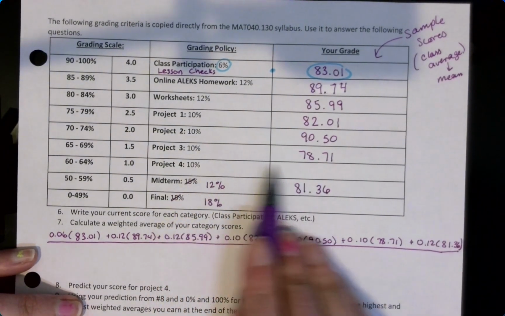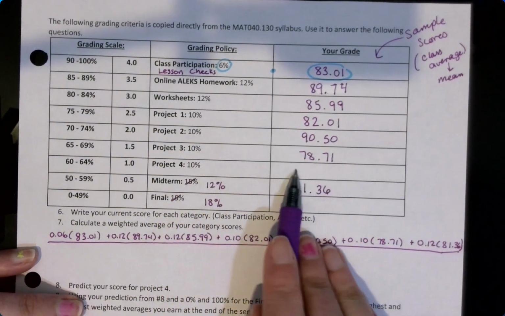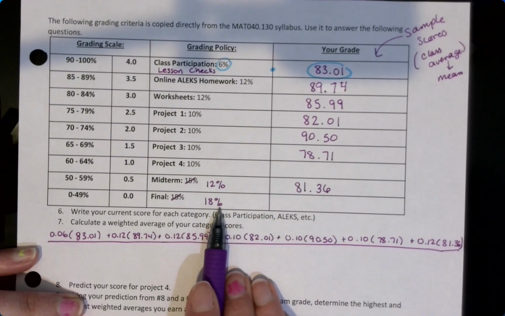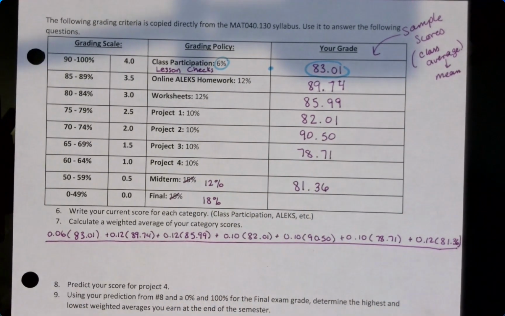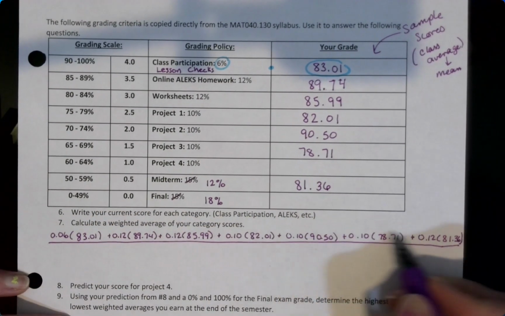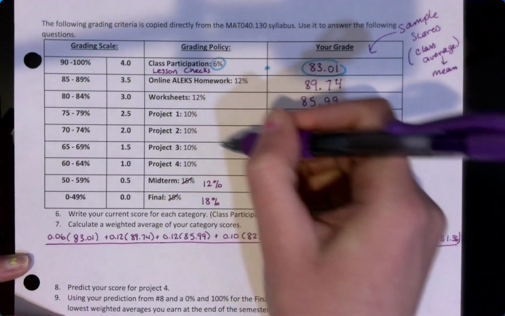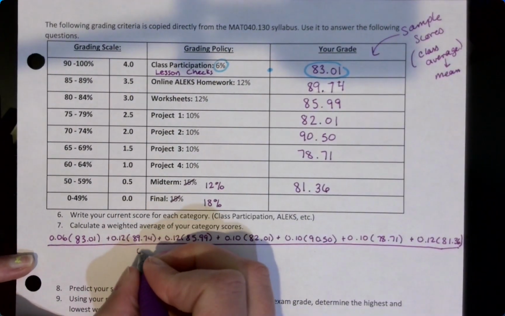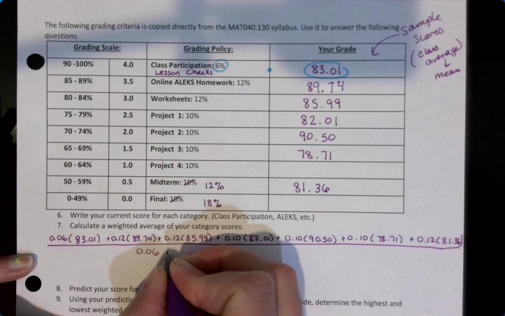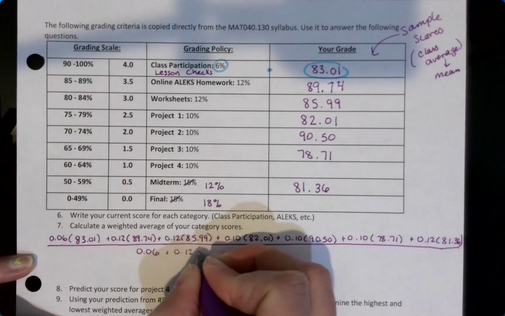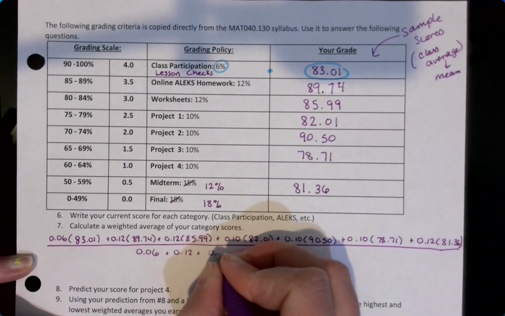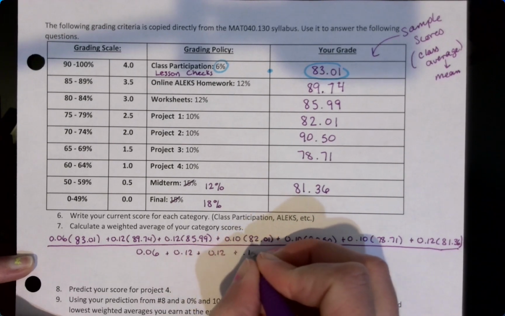weights that we used. So we used 6% for lesson checks, 12% for homework, 12% for worksheets, 10% for project 1, 10% for project 2, 10% for project 3. I'm going to skip project 4, didn't use that one yet. Then we're going to use 12% for midterm.